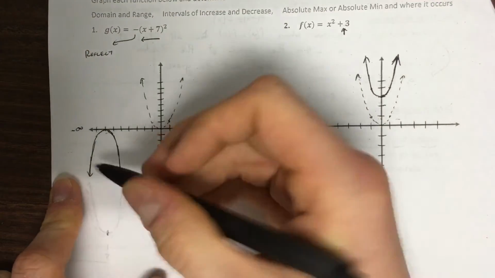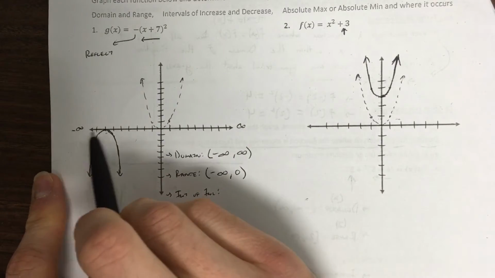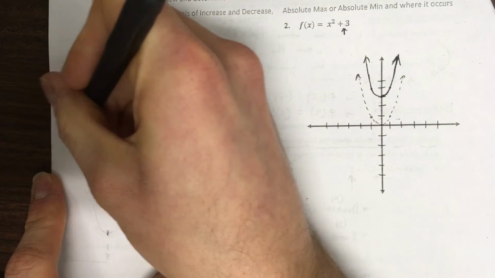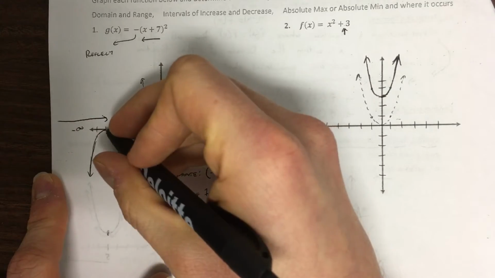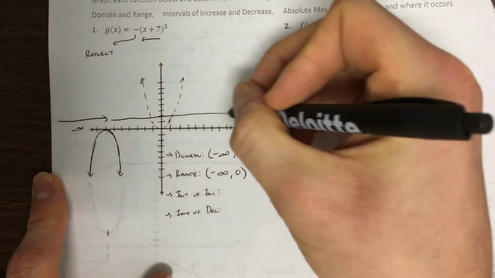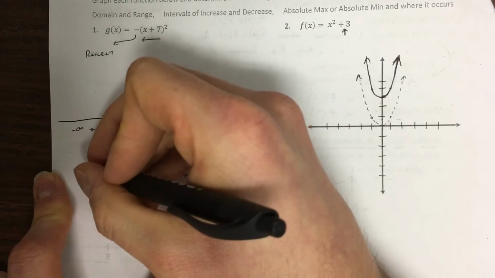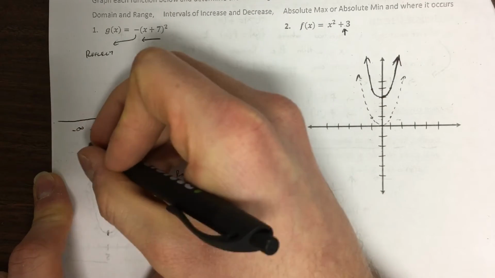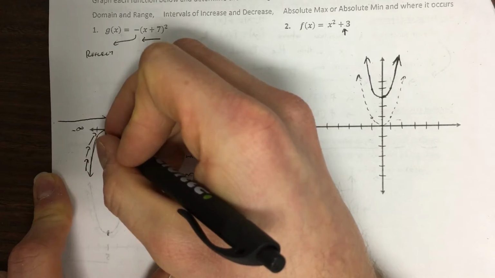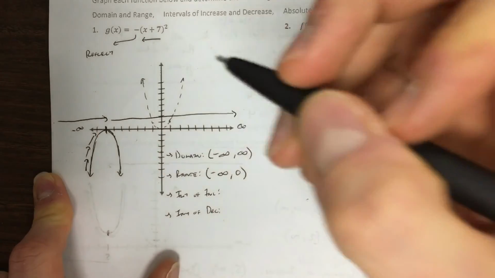Interval of increase, I look at my function. I go from negative infinity. It makes the turn here, and then it does something else there. Well, from negative infinity, here I'm going uphill, uphill, uphill. Where does it stop going uphill? Here. What's the x value?